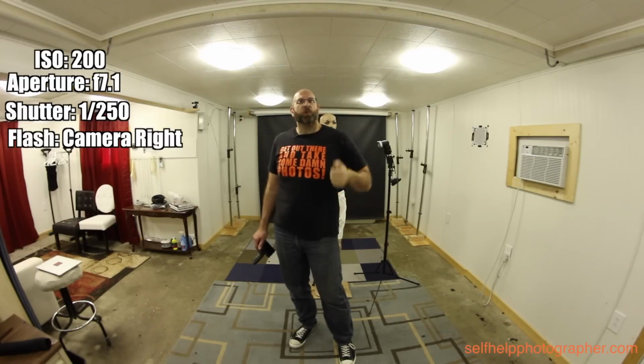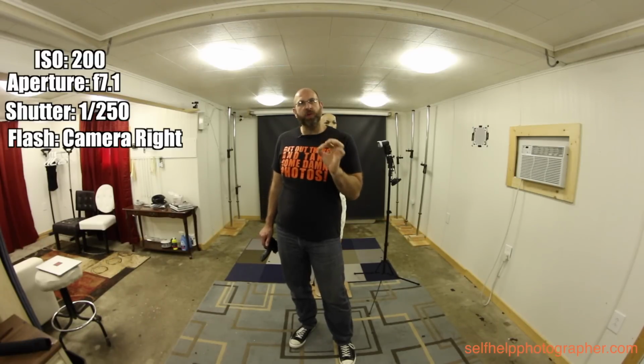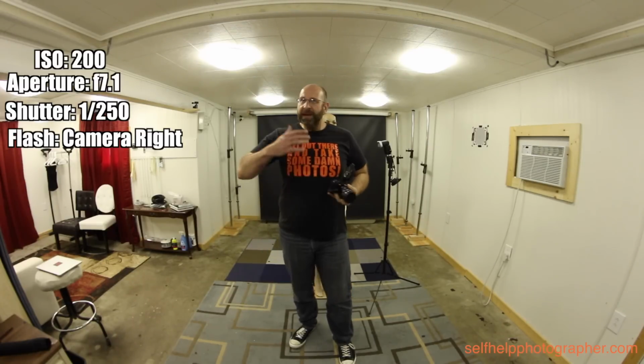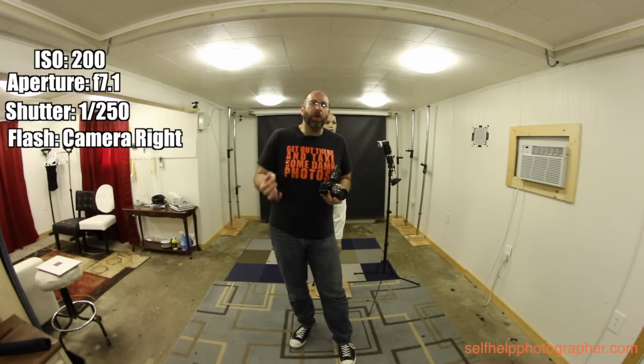Now here's where things get experimental. In the beginning, you'll go through a lot of trial and error figuring out where to put the flash, what power level to use, and how to modify the light to get what you want. As you shoot and learn more, you will spend less time going through the trial and error, but it's always going to be a part of the process.